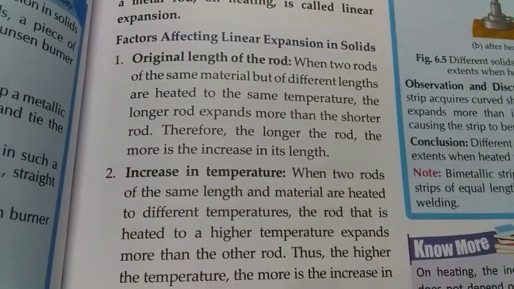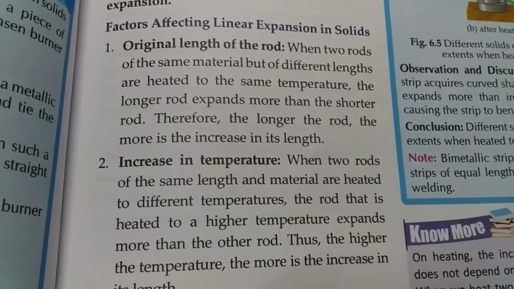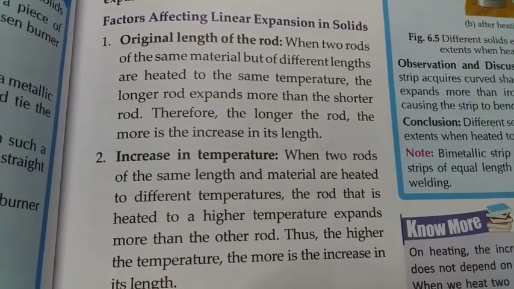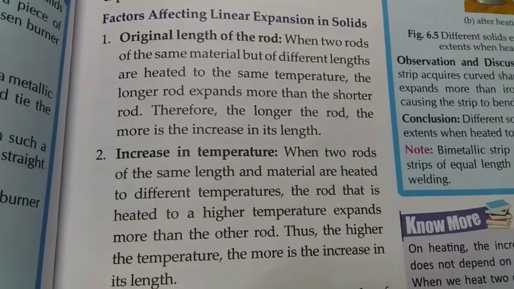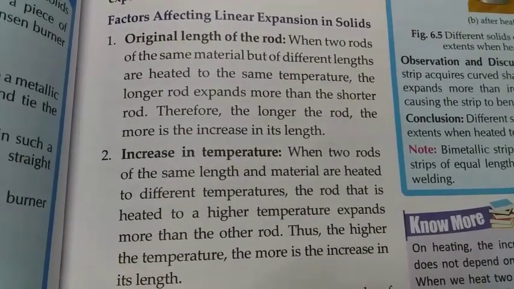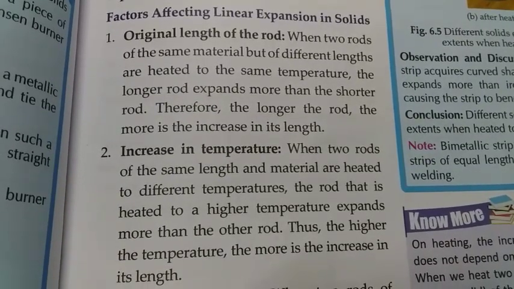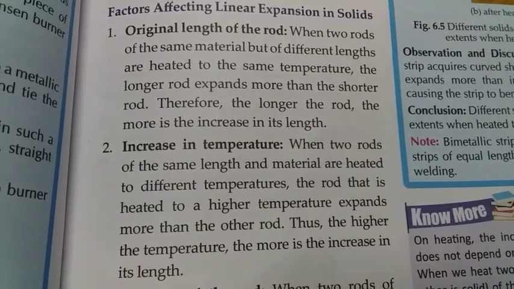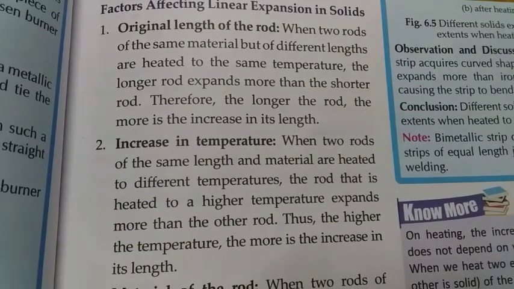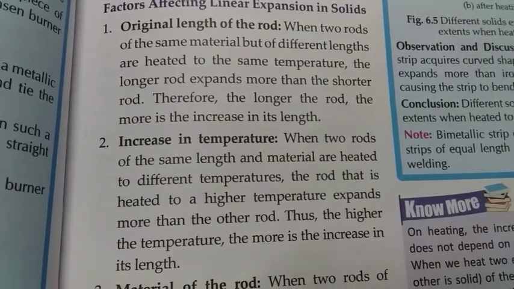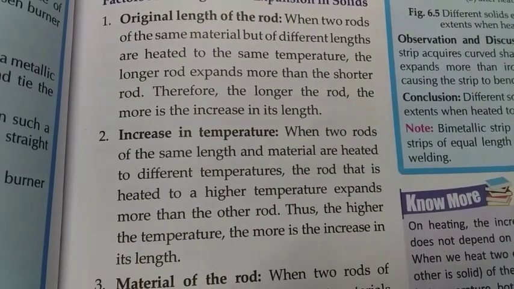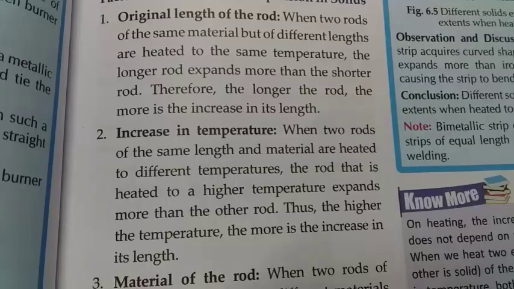Now increase in temperature. Now suppose there are two rods, they are of the same length, same material, but are heated to different temperature. Here length is the same, material is the same, but temperature is different. So the rod that is heated to a higher temperature expands more than the other rod. Thus, higher the temperature, the more is increase in its length.